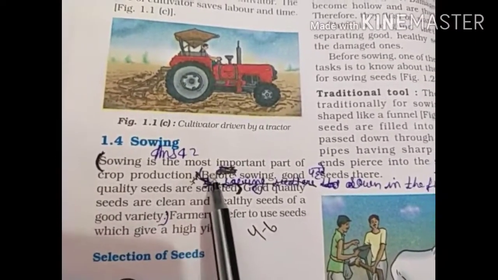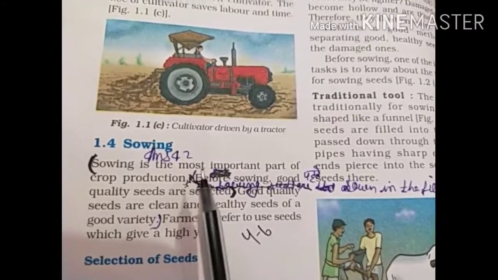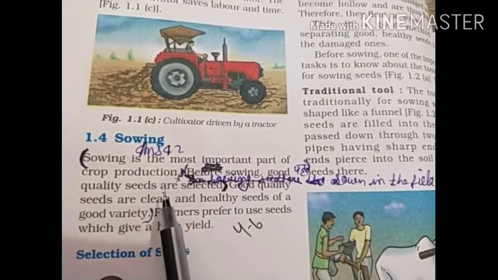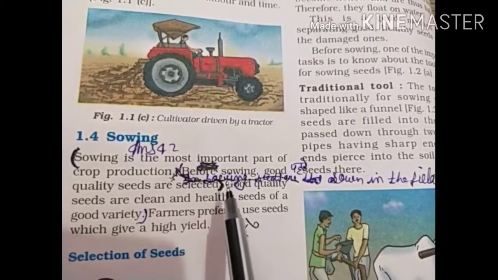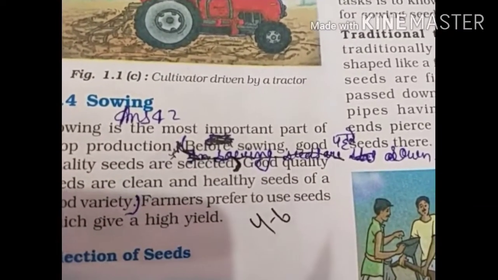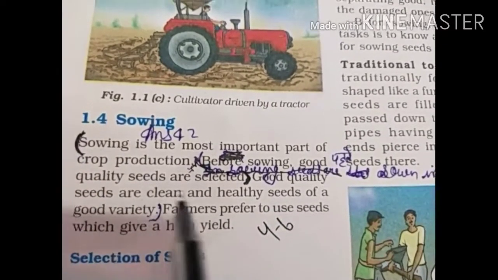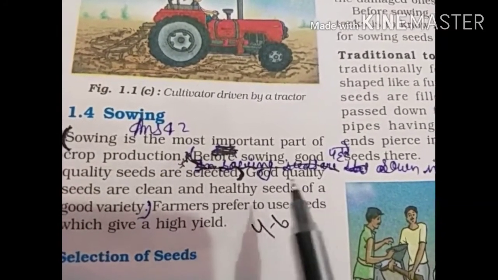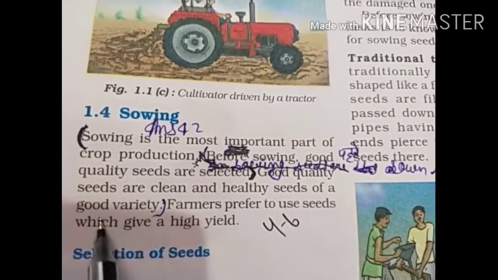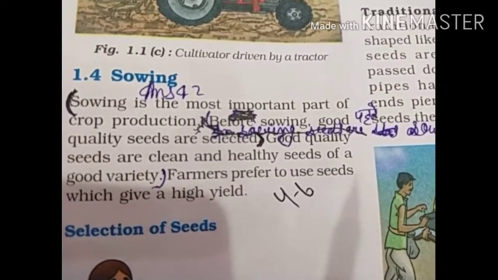Sowing is the most important part of crop production. Before sowing, good quality seeds are selected, because if the seeds are of good quality, then definitely our crops will be of a good type, and the quality of plants will also be good. Good quality seeds are clean and healthy seeds of a good variety. Farmers prefer to use seeds which give a high yield.